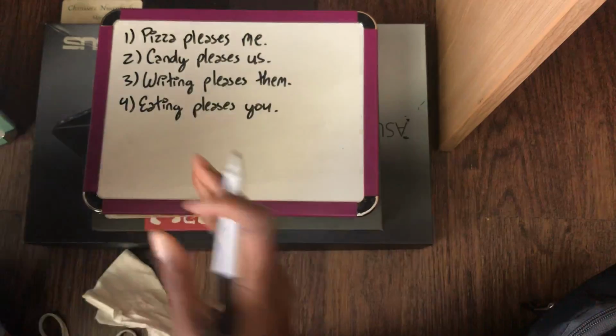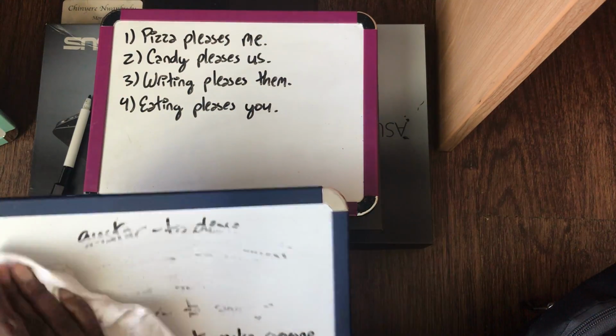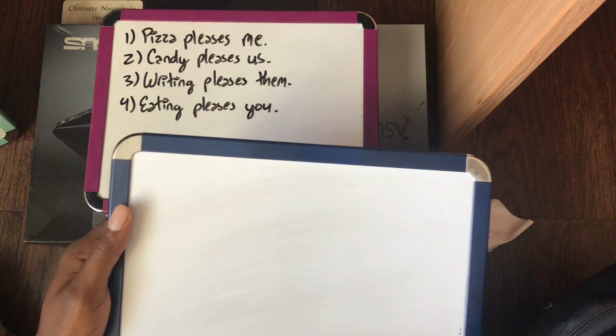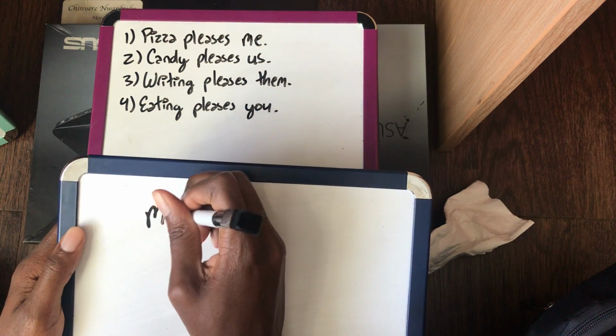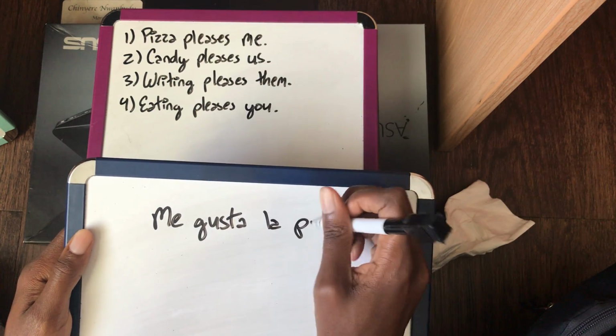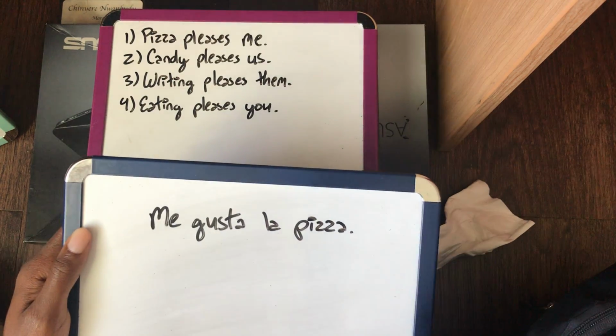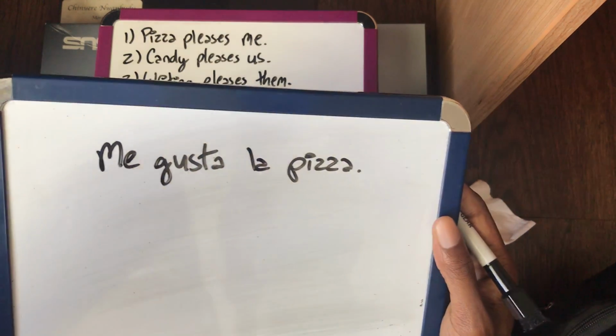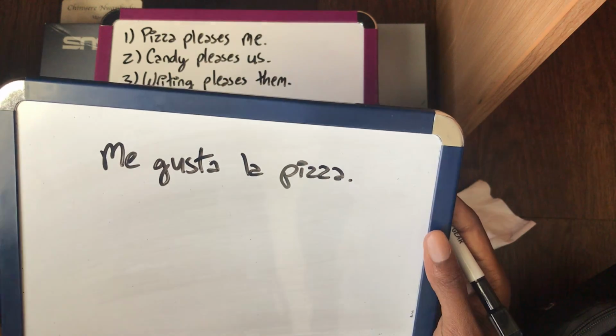What else to talk about with this verb? So when you have a sentence like this, me gusta la pizza, if you want to make this sentence clearer, you can say, to me, pizza pleases.